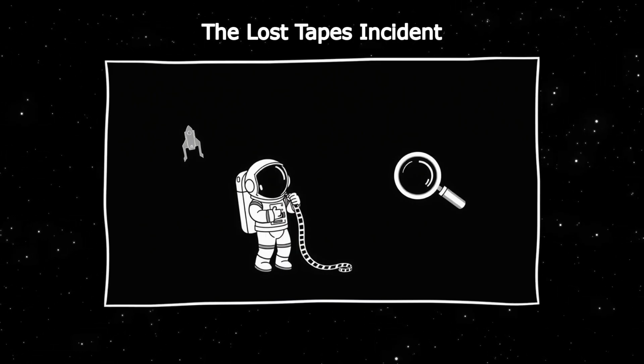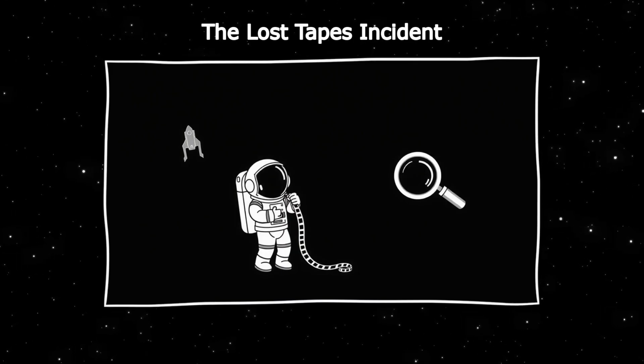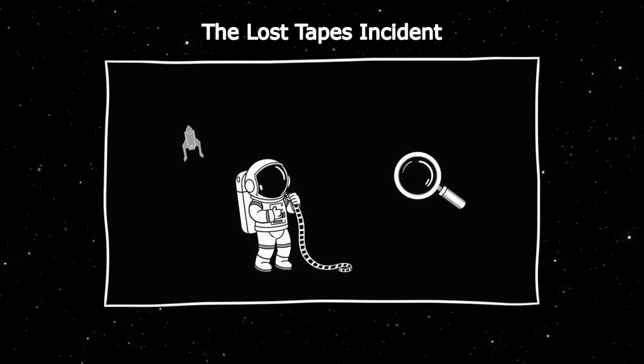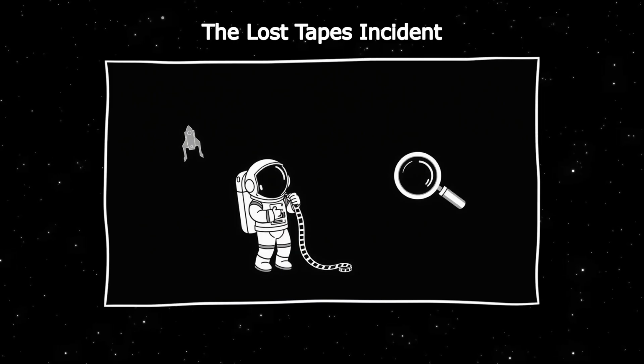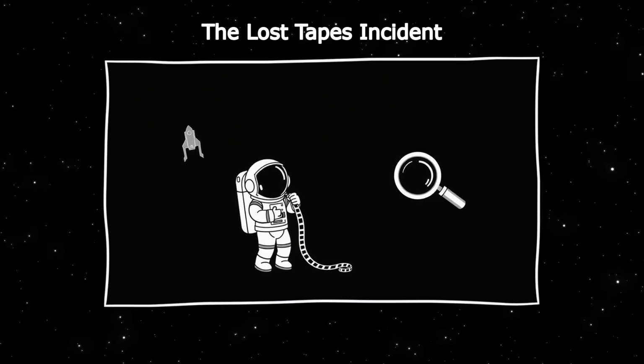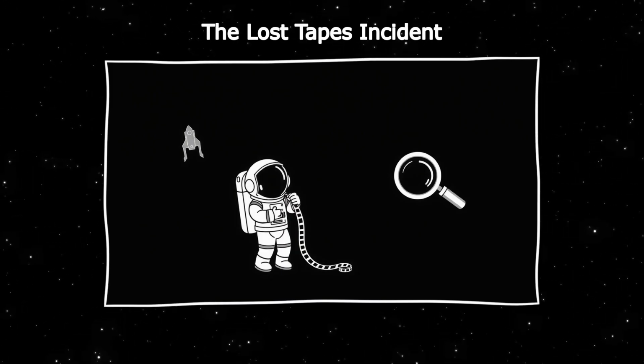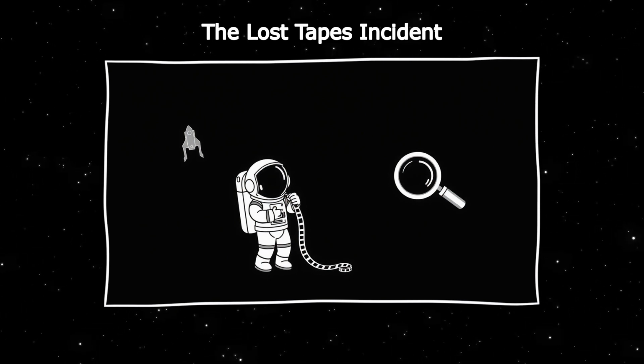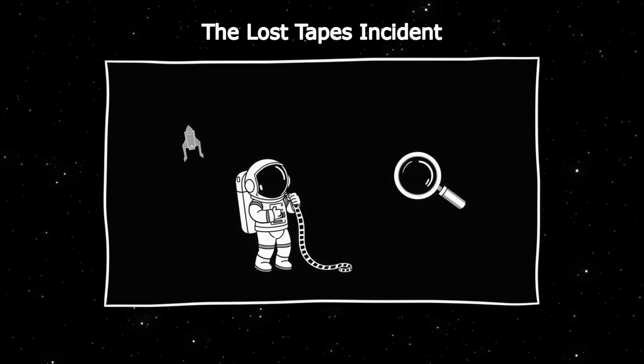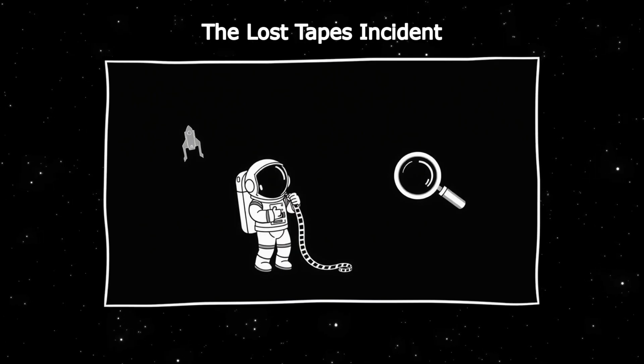Caught in this web of mystery, conspiracy theorists began piecing together narratives that implied darker intentions. Was it possible that the footage showed something more than just astronauts on the moon? Some suggested that it contained evidence of extraterrestrial encounters, or technology that was beyond human understanding. Others theorized that the tapes might reveal something unsettling, something that could challenge our view of history, or the universe itself.